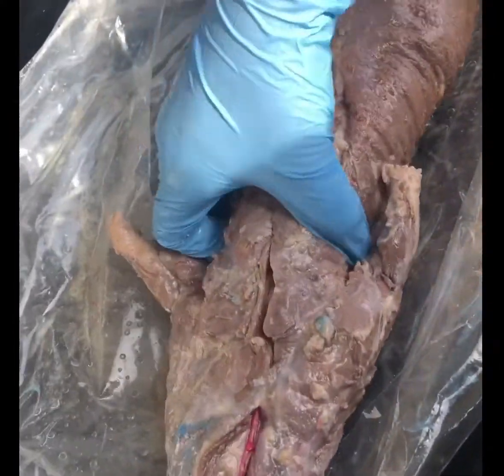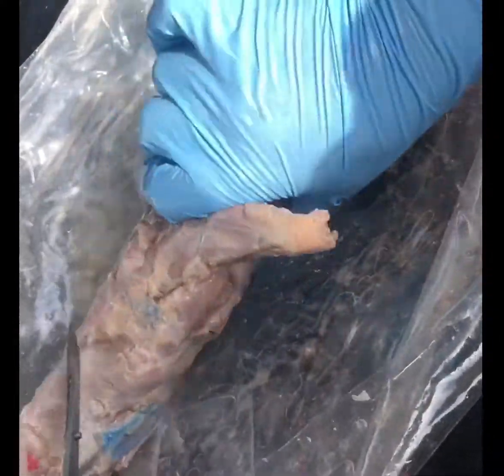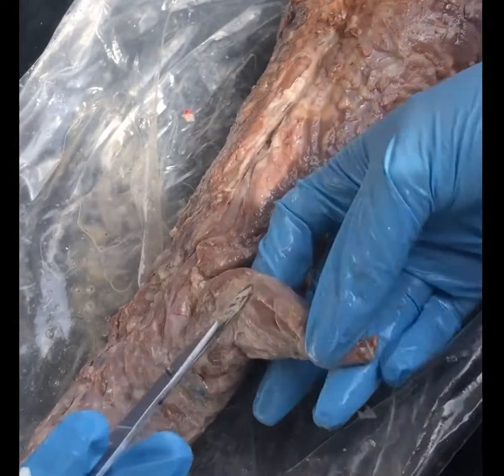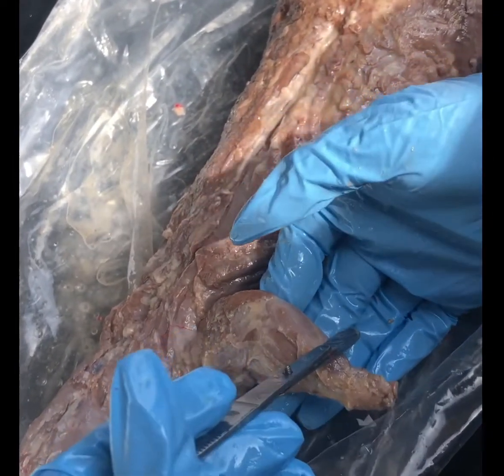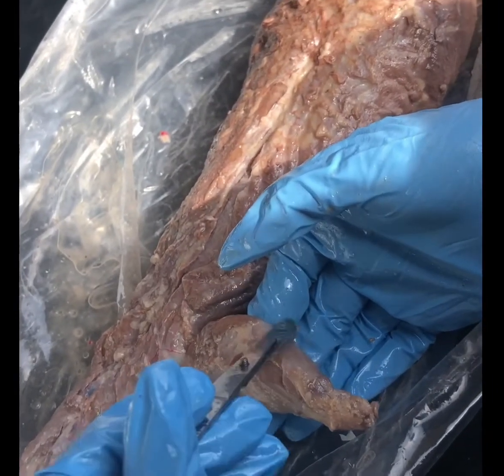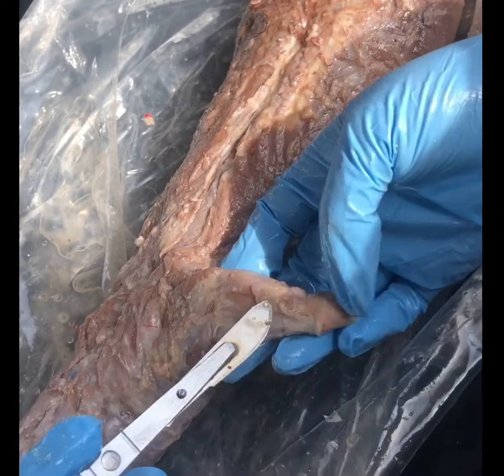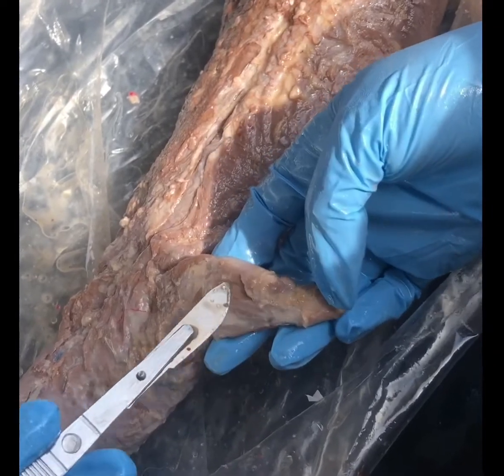And then the brachialis extends the forearm, so it's going to be in the back right here, going down. And then so that's the brachialis. The brachioradialis is right next to it, which is on top of the radius.